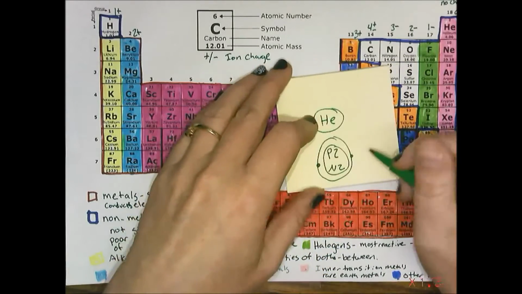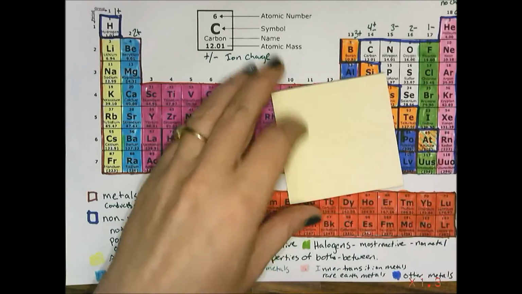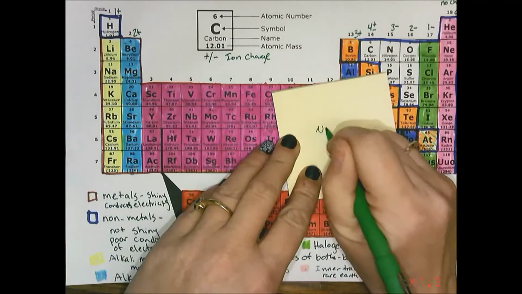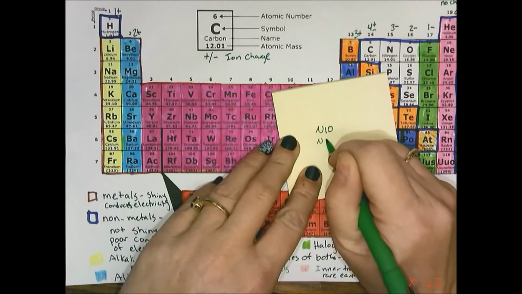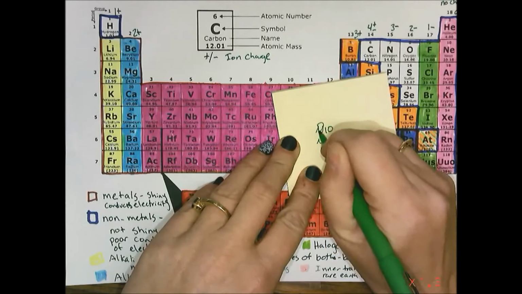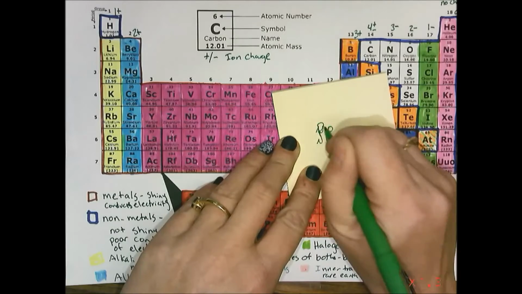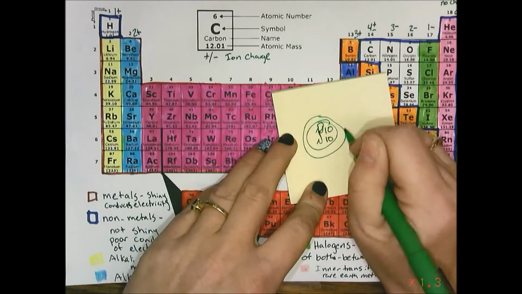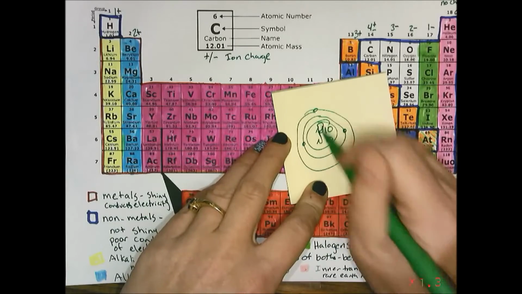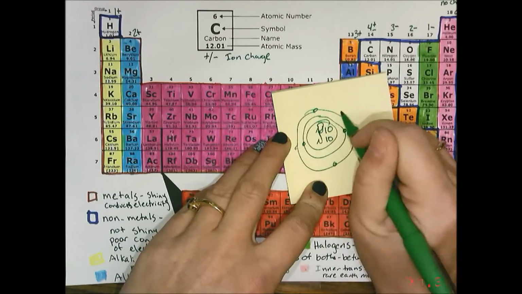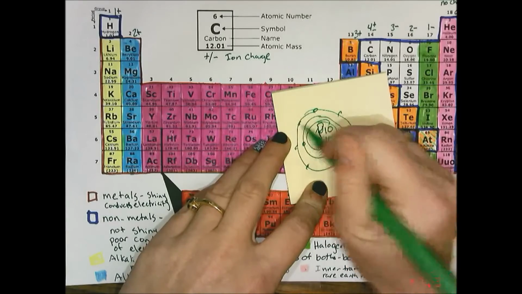When we moved up to neon, neon had 10 protons, 10 neutrons, and it has 2 electrons in the first energy level, and 1, 2, 3, 4, 5, 6, 7, 8 in the second.